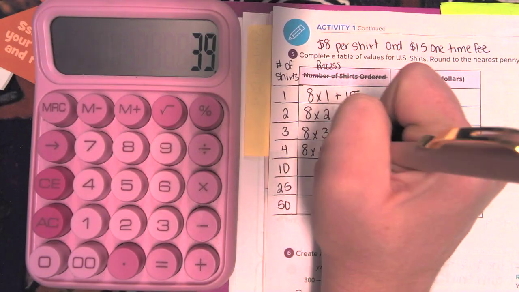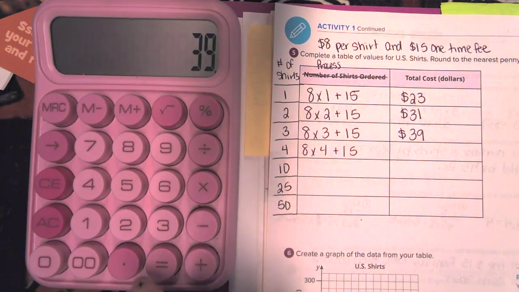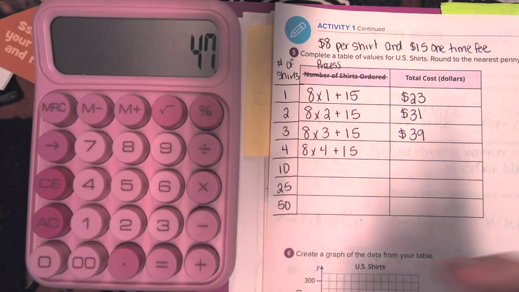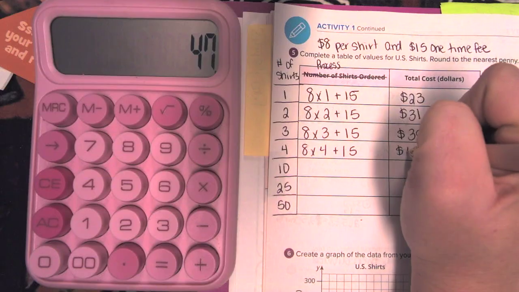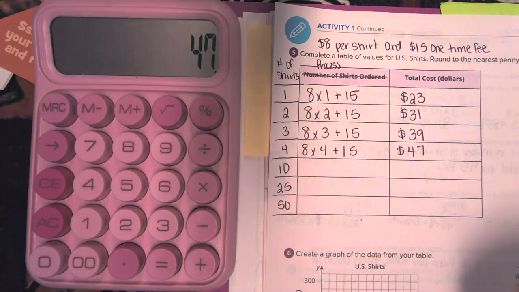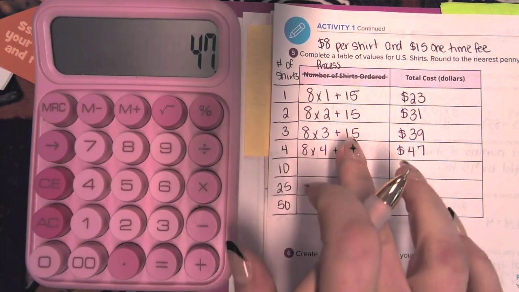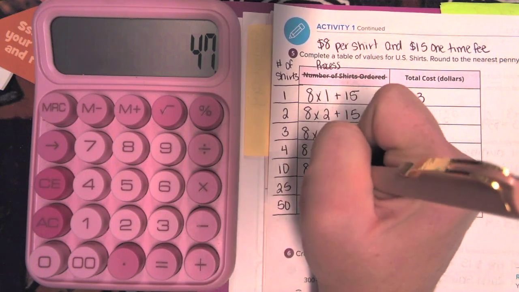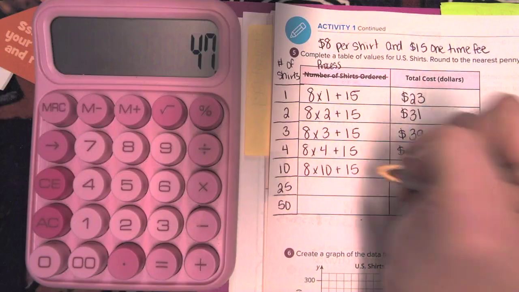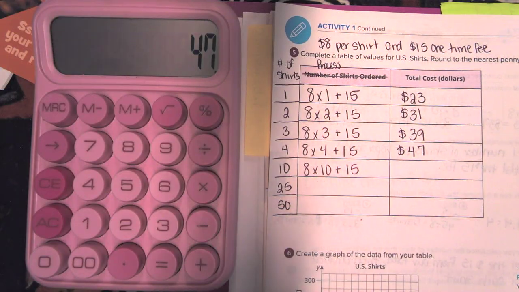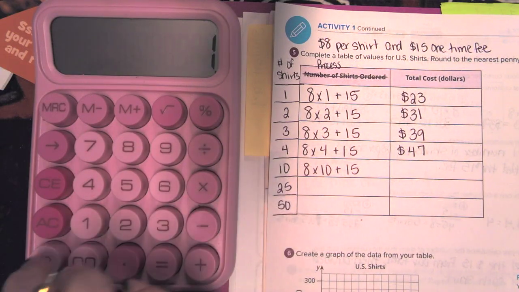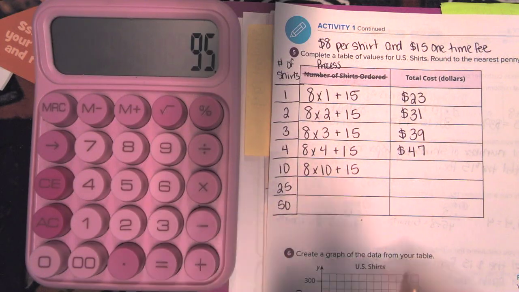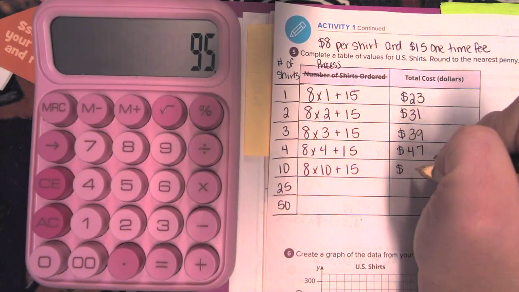8 times 4 plus 15. Okay, now we jumped up to 10. So instead of a 4 here, I'm going to put a 10 in. 8 times 10 plus 15. So we're going to do 8 times 10 is 80, plus our 15 is 95.